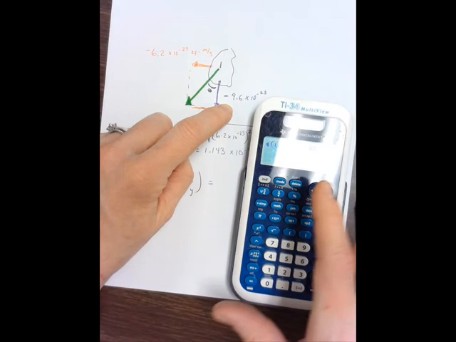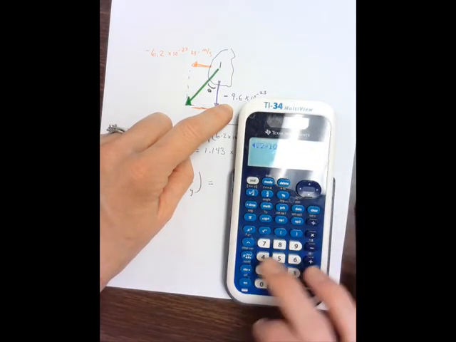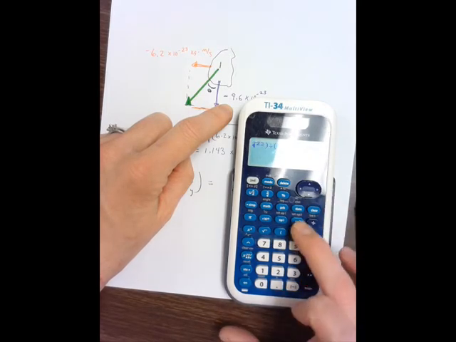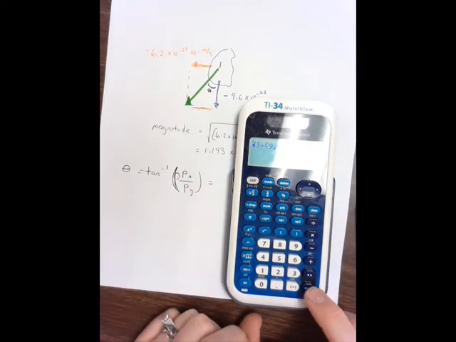So 9.6 times 10 to the negative 23 is my adjacent side, and close parentheses, and then close parentheses to complete the tangent. So I'm getting an angle of 32.86.